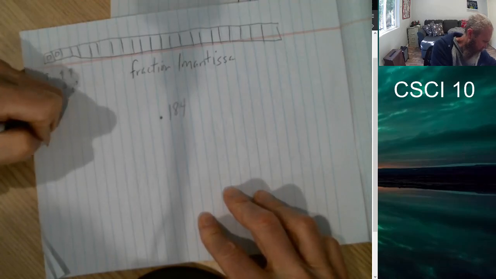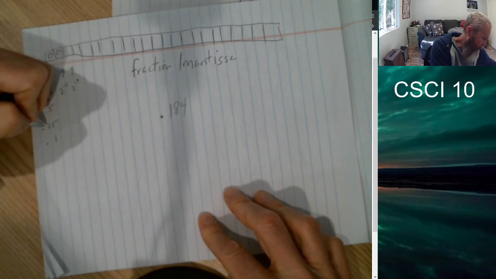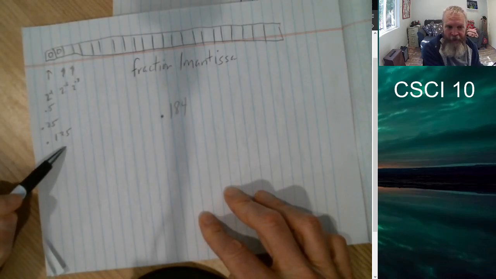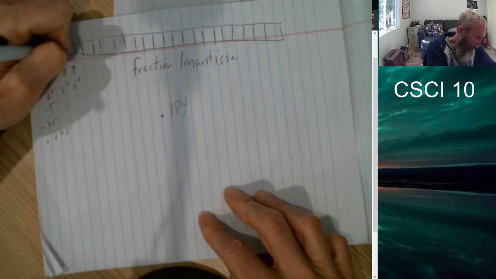The next one is 0.125. That's 2 to the negative 3rd, which is 1/8. We do have a 1/8.